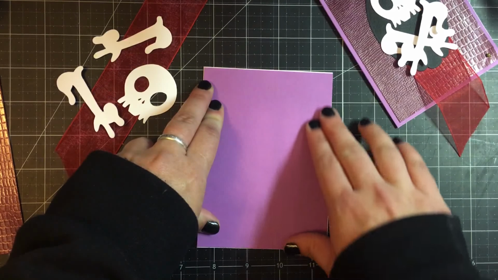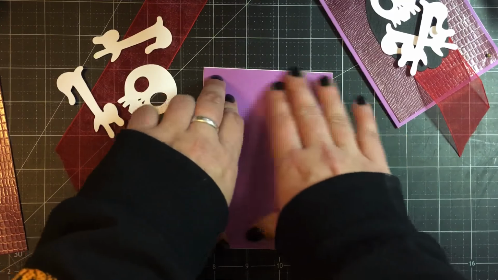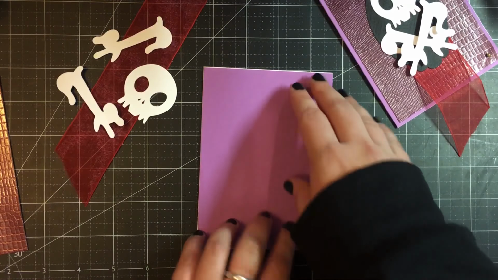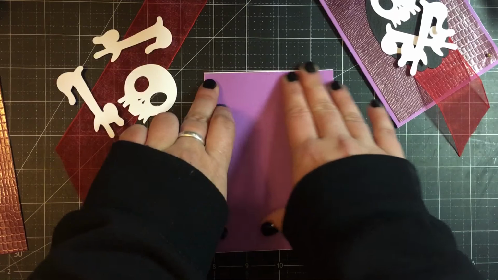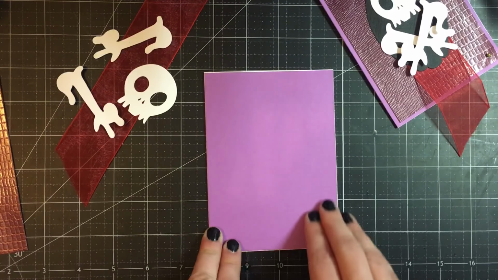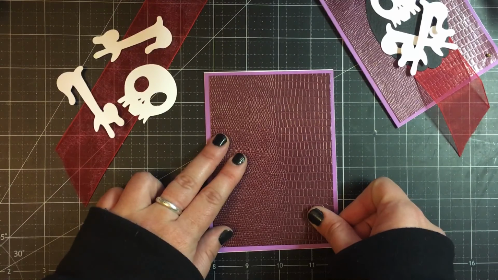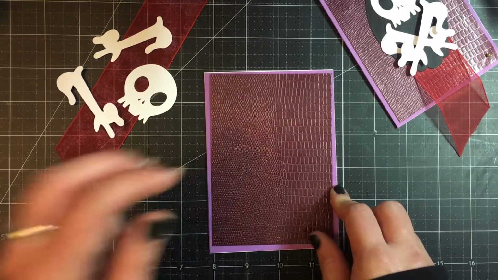Go ahead and place that down. And using liquid glue helps a lot, so you can reposition the background if you don't have it exactly on the card correctly.